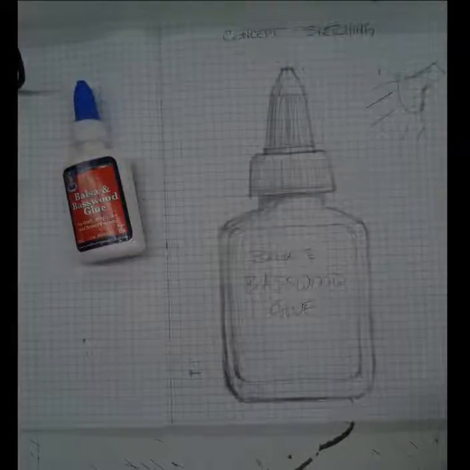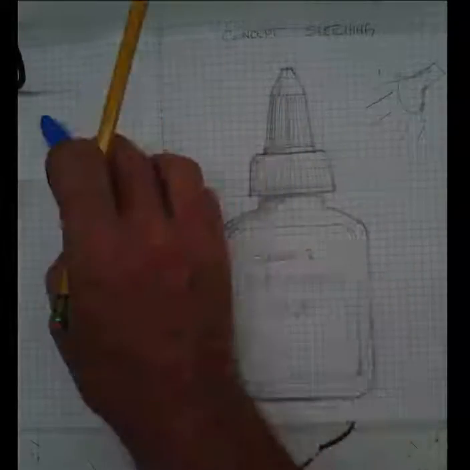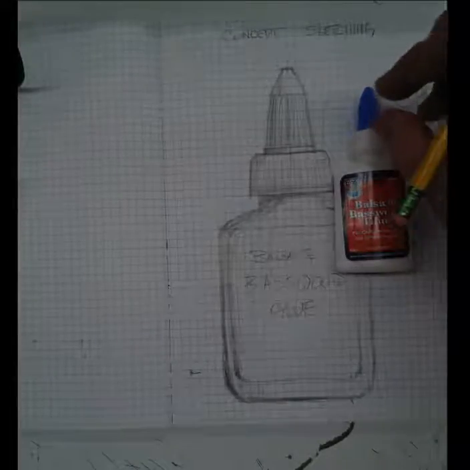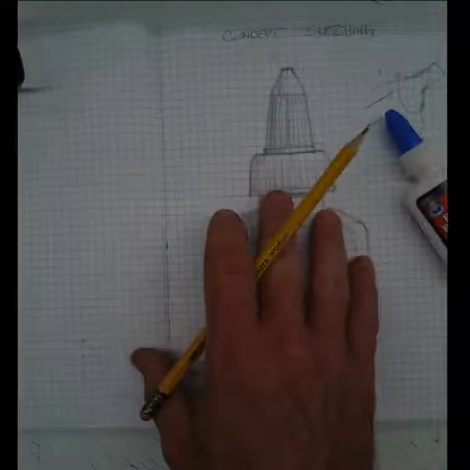I took my time, I counted the blocks, I made everything based on this cap. So you pick a feature of the object and figure out how many blocks that is, and then measure everything on the object based on that one feature. The cap worked out nicely. Okay. If something doesn't look right, then redo it until you like it. Sometimes that's all you can do in sketching.